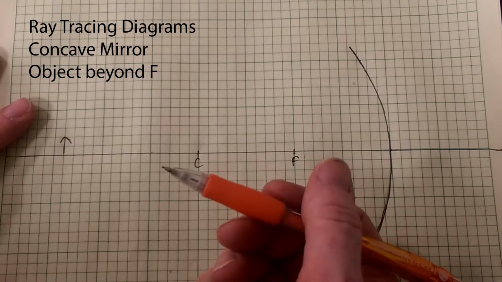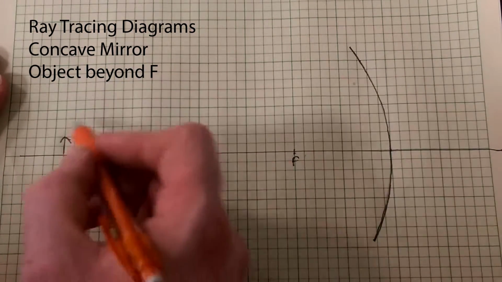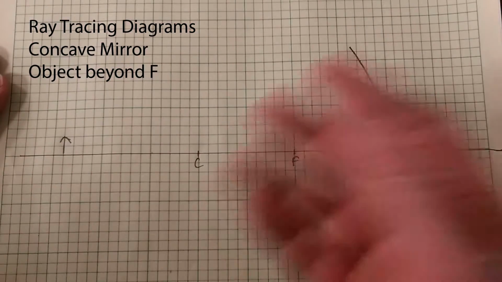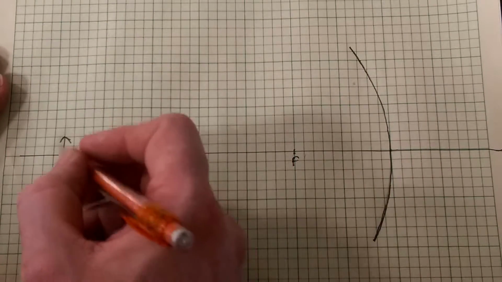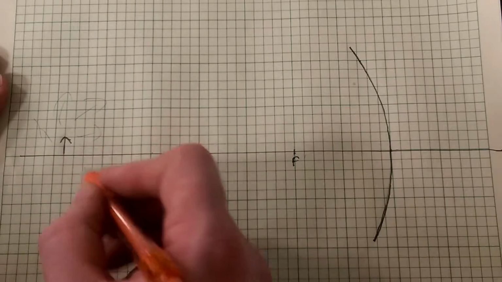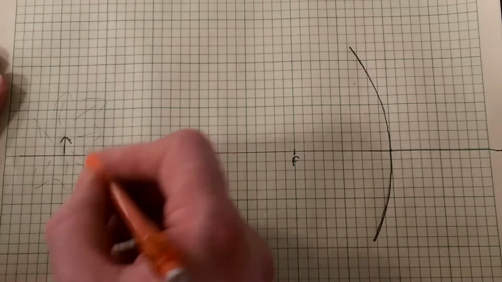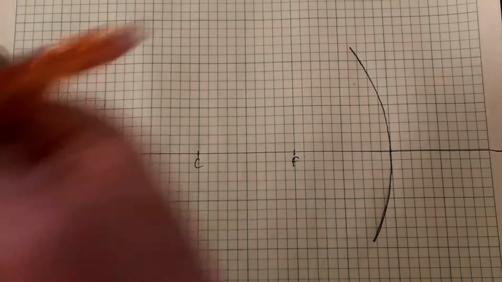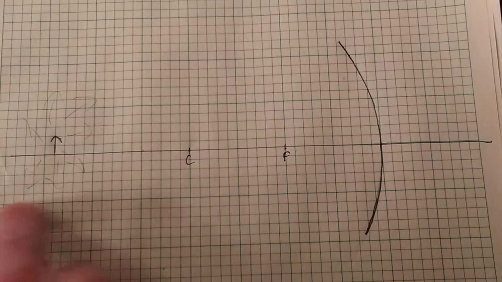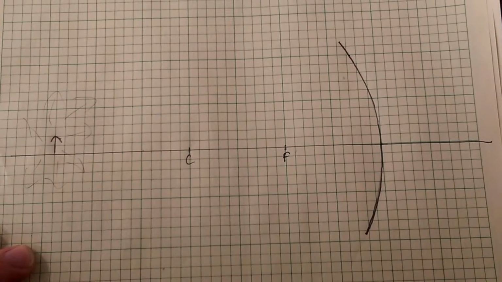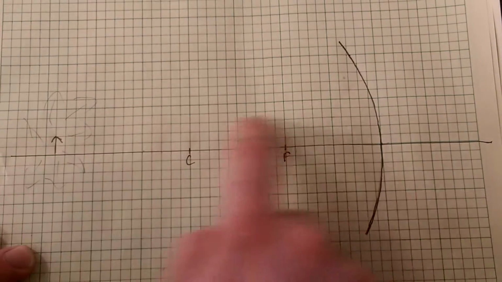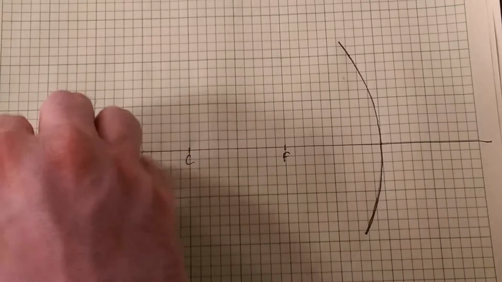Now the idea here with ray tracing diagrams is that when you've got an object, the object has light shining on it from somewhere, we don't care where, and light is reflecting off of this object in every possible direction. That's important because we can pick rays of light that are relatively easy to follow or to draw, and they go to the mirror and then come back, and somewhere in there is an image.